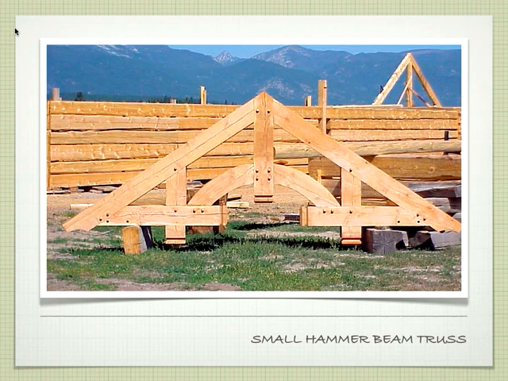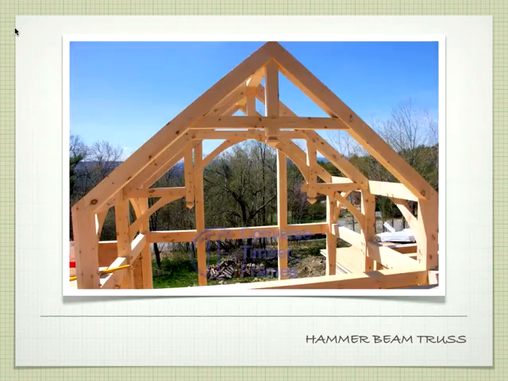Another example of a hammer beam. A hammer beam doesn't have a continuous bottom chord that runs all the way across. Another example of a hammer beam. Longer span.